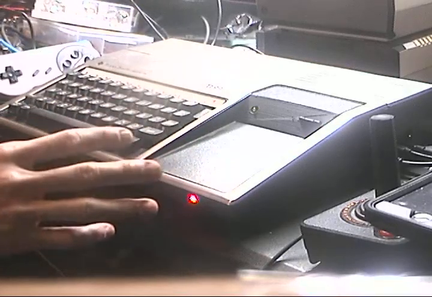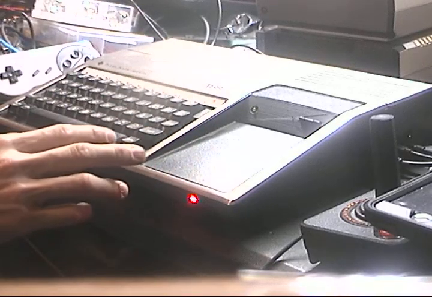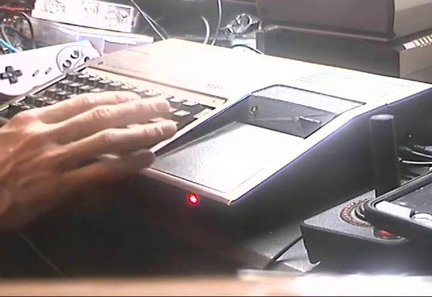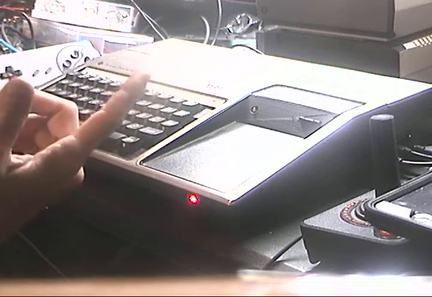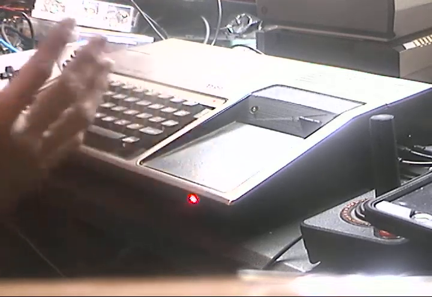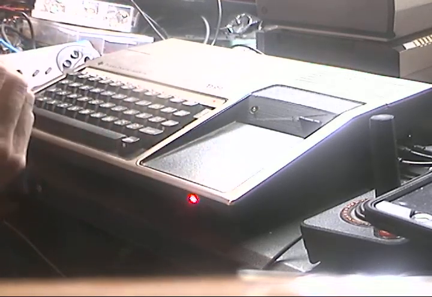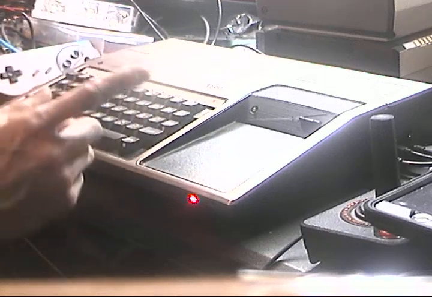Once again, using a TI-99/4A keyboard case with a Raspberry Pi Zero, running RetroPie, EmulationStation, and the blueMSX emulator.